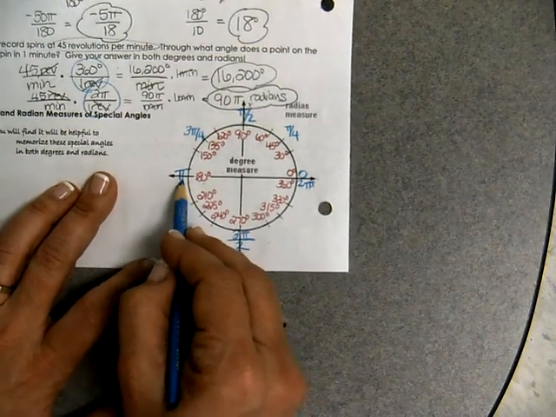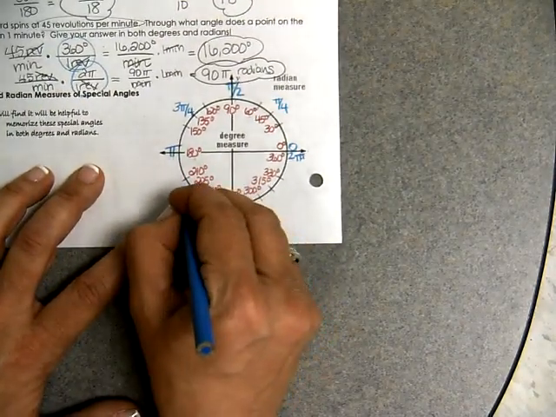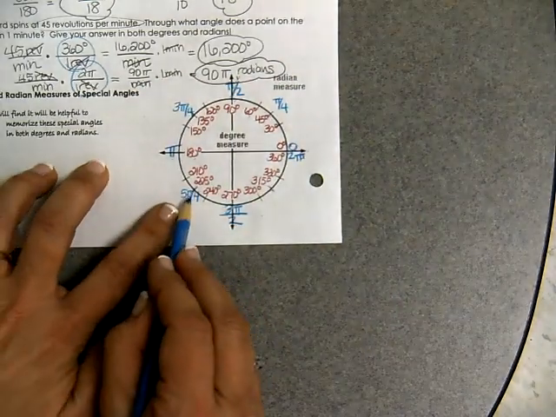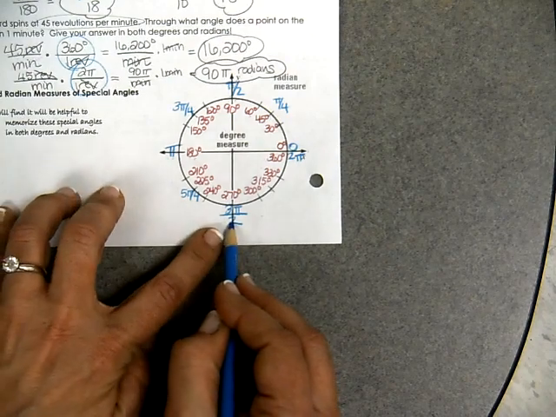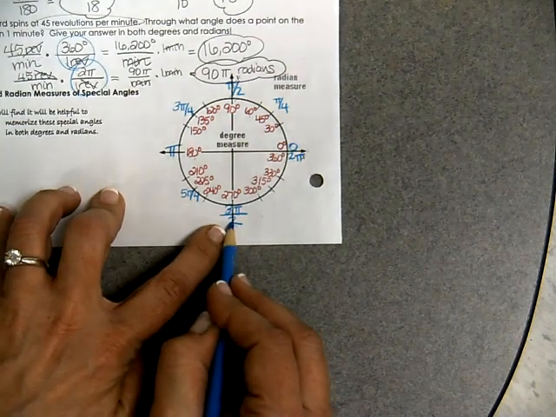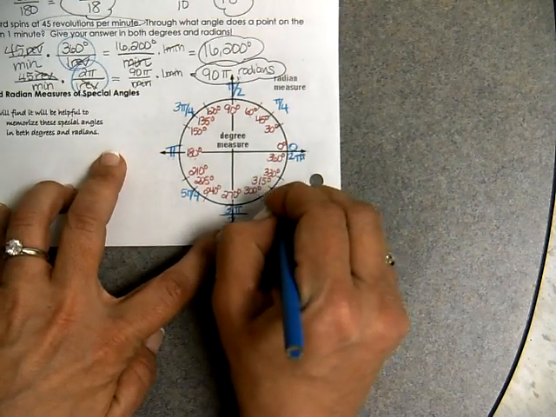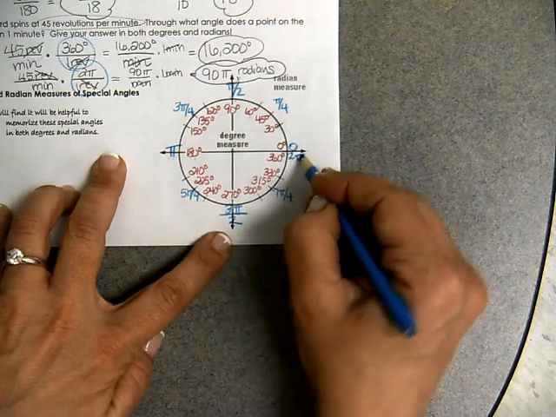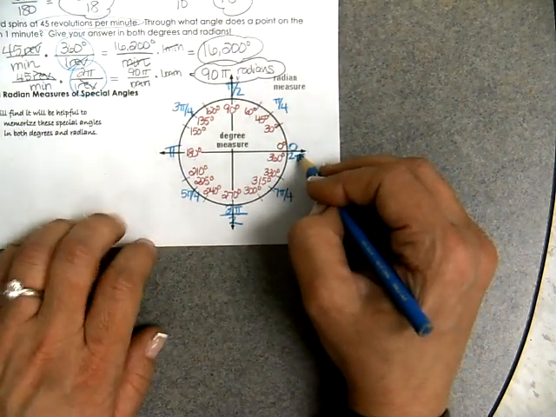Let's keep adding fourths. So I'm at 4 fourths. The next fourths would be 5 fourths. That's going to be at 225, 5 fourths. 6 fourths is really 3 over 2. Now I have 7 fourths. That doesn't simplify. And 8 fourths, I'm back at 2 pi. So didn't we end up where we wanted to?